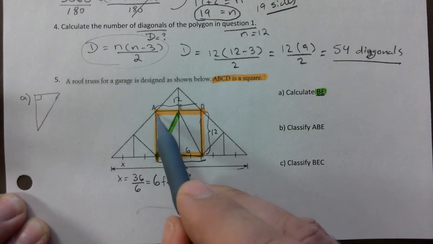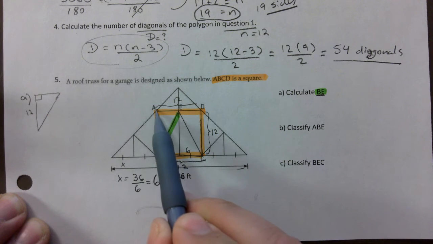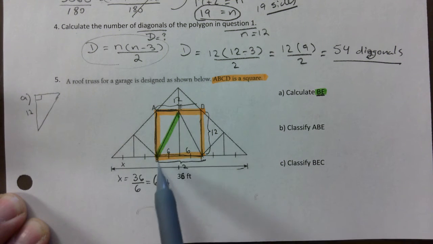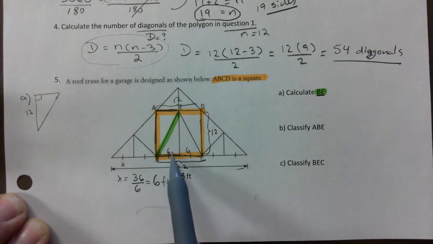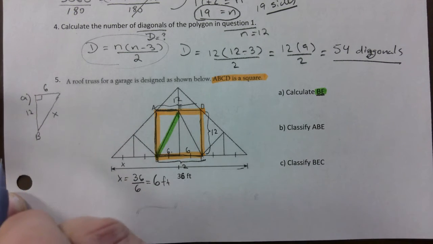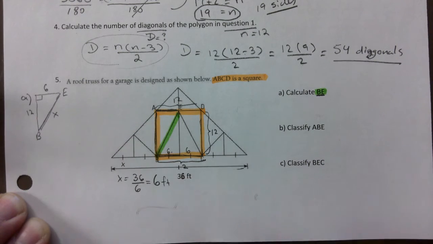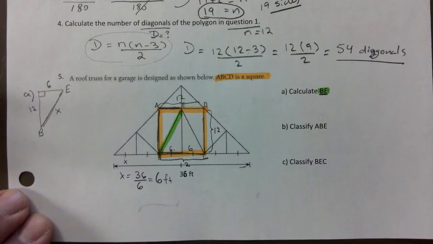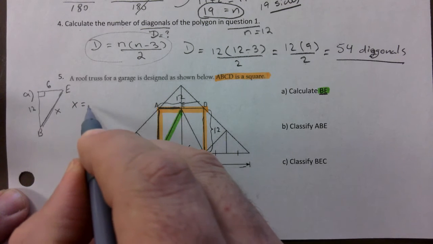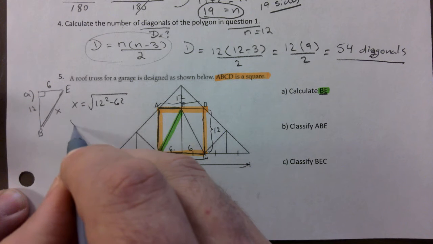Based on this, I know that this is 12. And this here is the same as the bottom part, which is just 6. And this is x. This is B and E, and that's what they want, this stretch here, which is the hypotenuse. So we go x is equal to square root of 12 squared minus 6 squared.